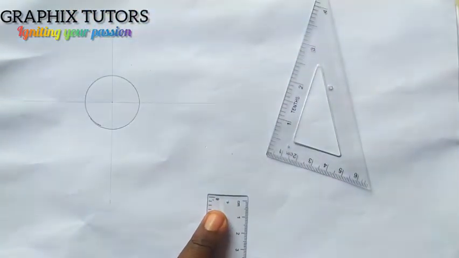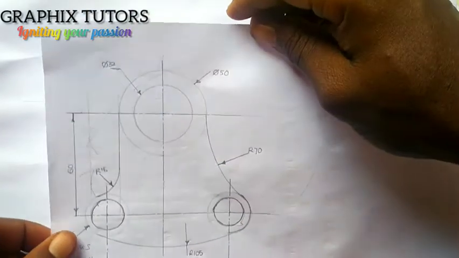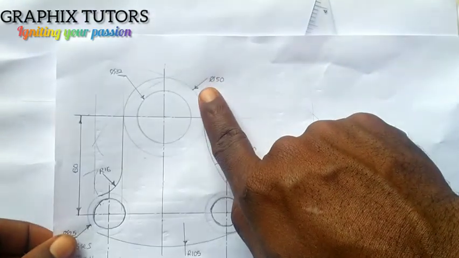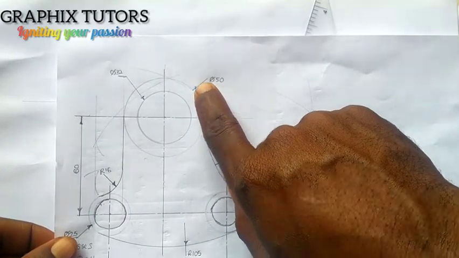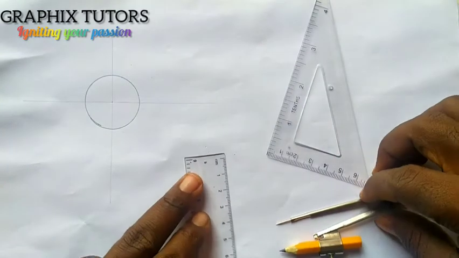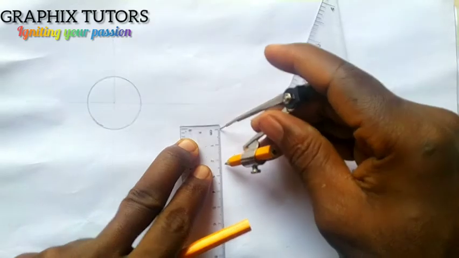Now, the next thing I'm going to do is to draw the other one, which has a diameter of 50. I need the radius of 25 to draw it. So I'll go to my meter rule and measure half of 50, which is 25.